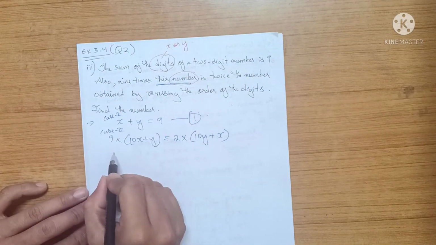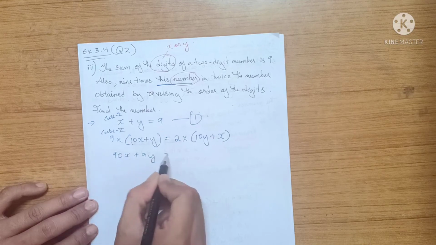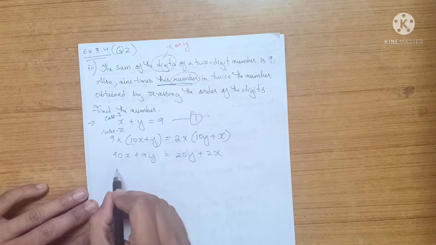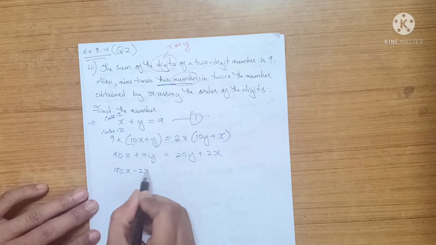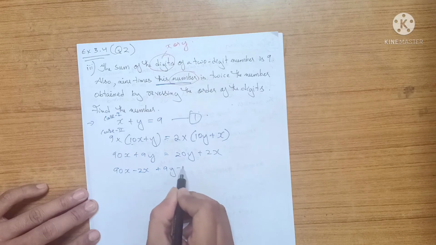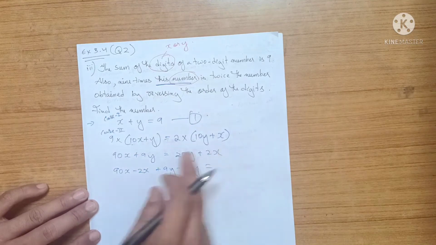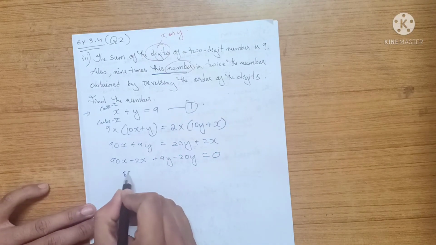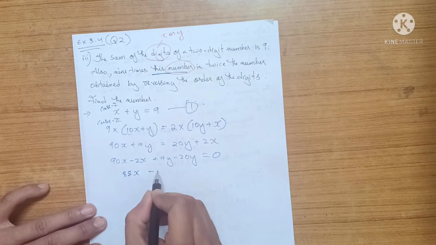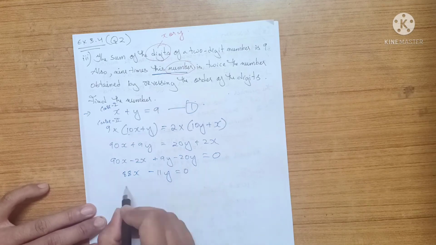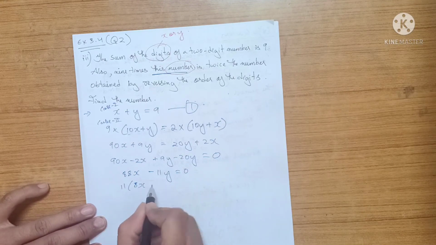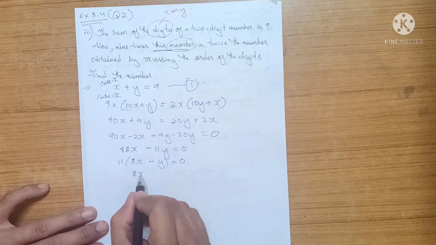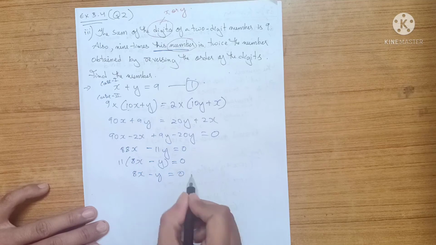So if we open the bracket, 90x plus 9y equal to 20y plus 2x. If I take 2x aside, it will become 90x minus 2x plus 9y minus 20y. Since nothing is left here, I took 20y also this side, 2x also this side, so 0 will be left. 88x minus 11y. I can take 11 common. 8x minus y equal to 0. 11 I send this side, it will become 0 only, because 0 divided by anything is 0.